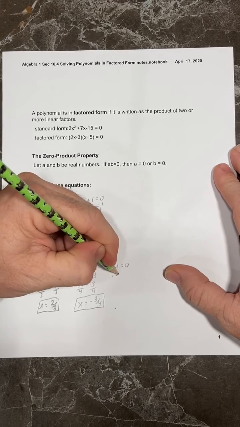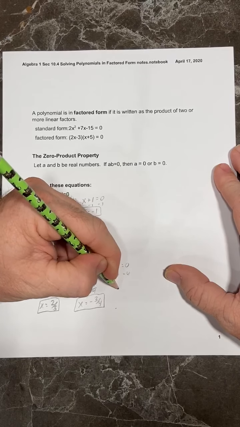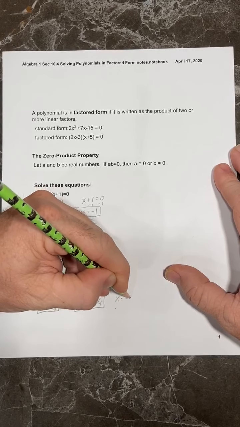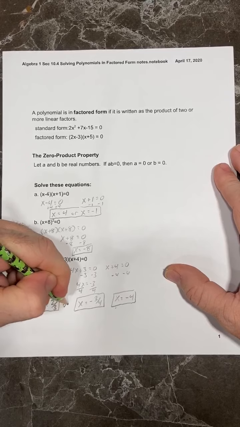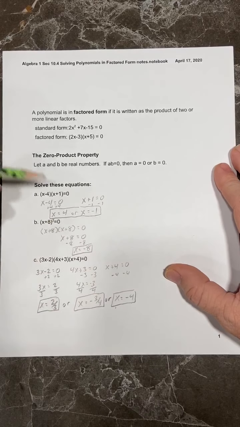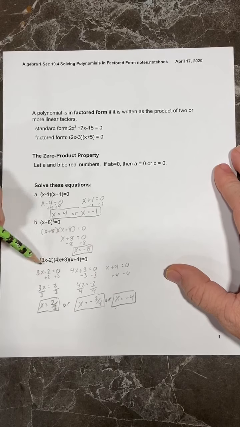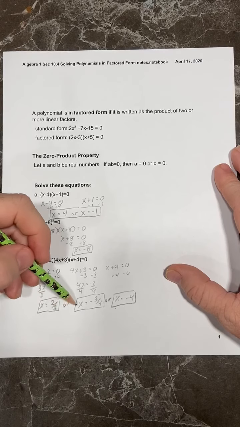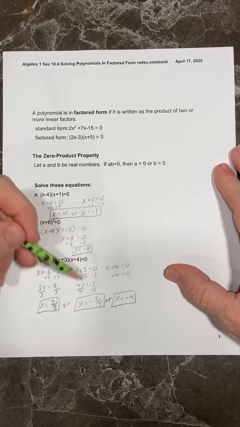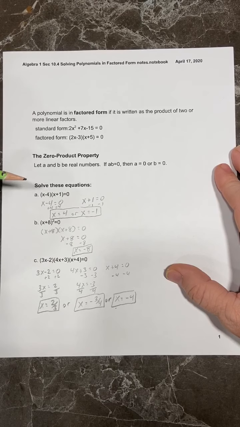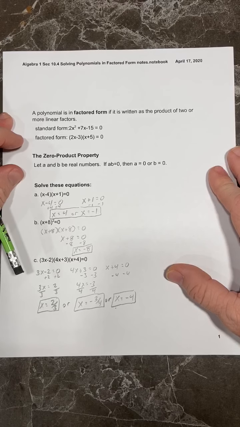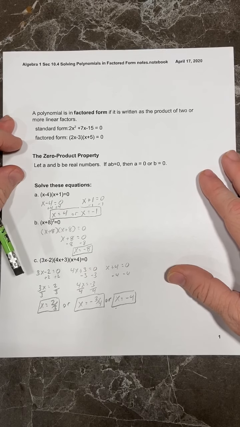And subtract 4 from both sides, and we get x equals negative 4. So x could equal 2/3, and this all would become 0. x could equal negative 3/4, and it all becomes 0, or x equals negative 4 would make it equal 0. So that is solving polynomials in factored form.